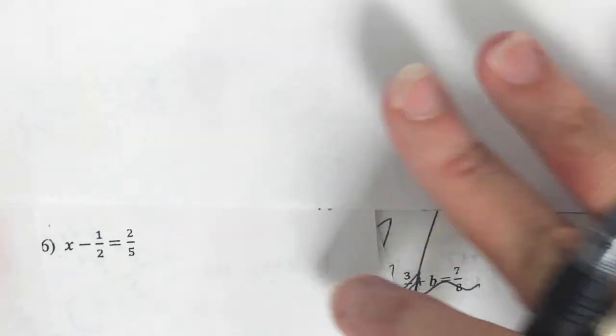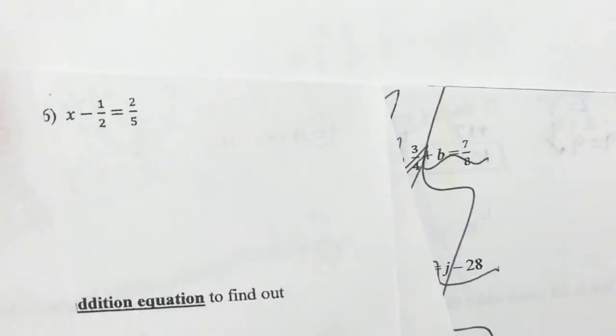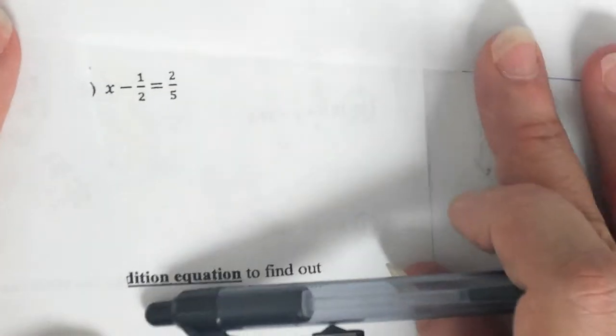Now, I will admit the writing of it's kind of weird because you guys just haven't seen, I mean, obviously, you've never seen equations with fractions in them. So just kind of look for just a second and it'll help give you an idea of how to write it. Okay, steps are still the same.